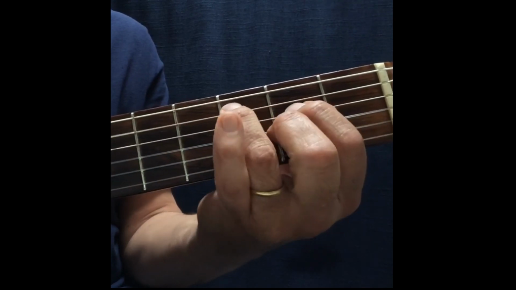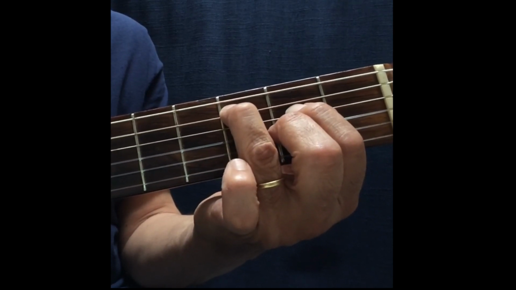This is the beginning of Dunas, which is a lovely chord. Okay.